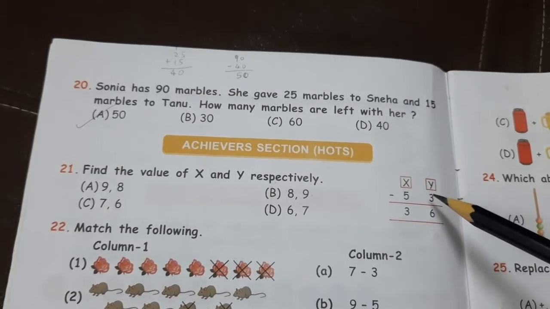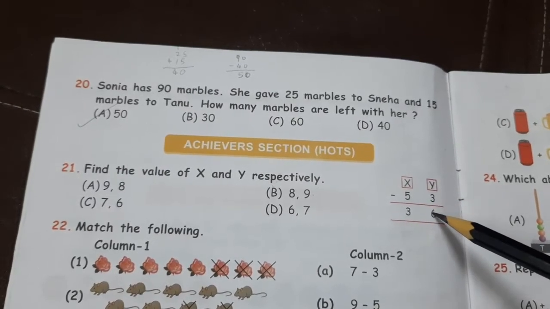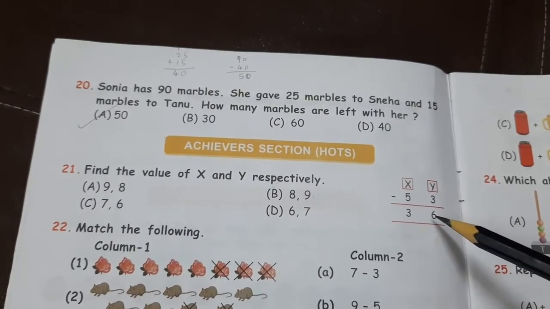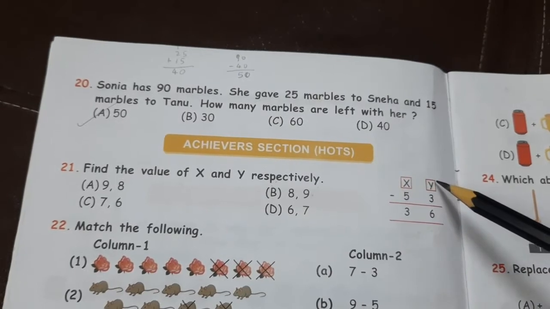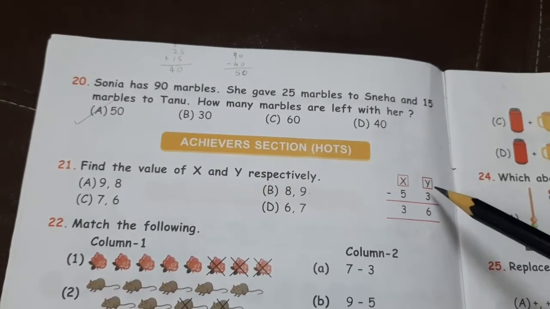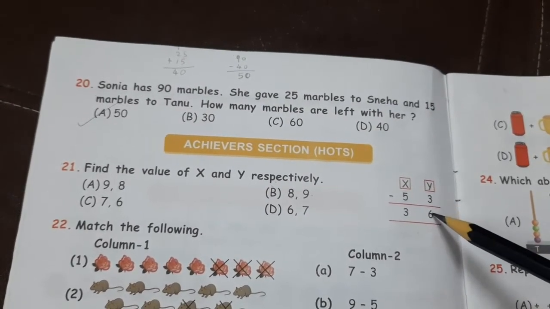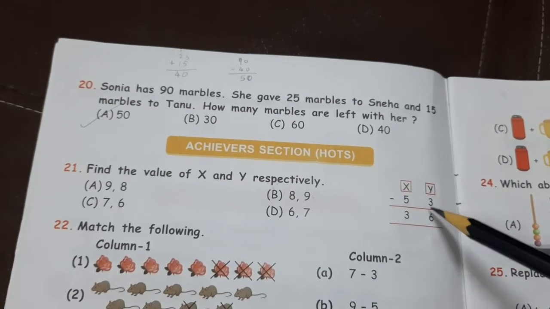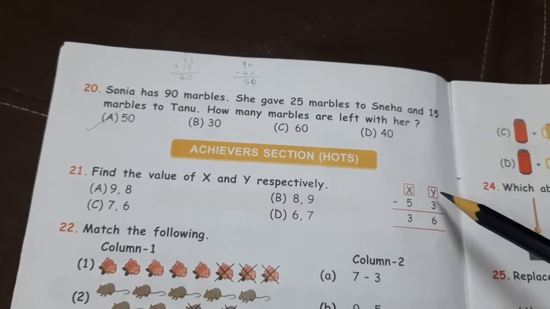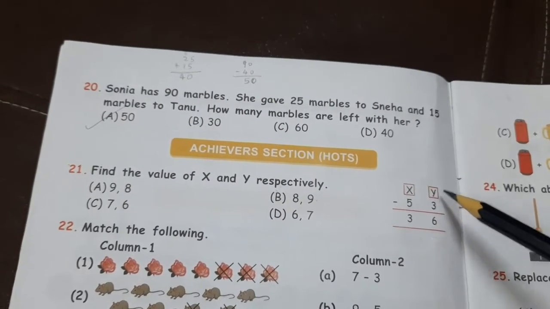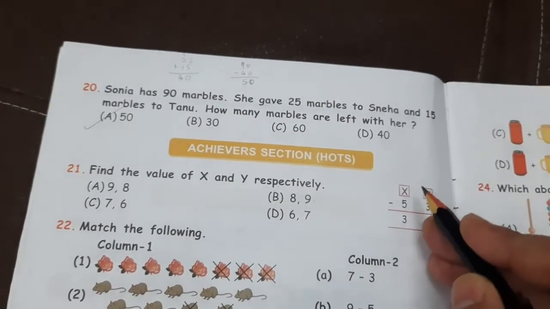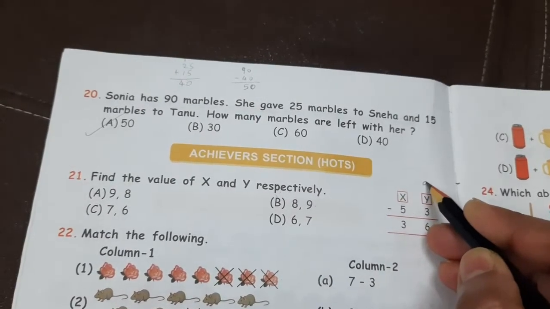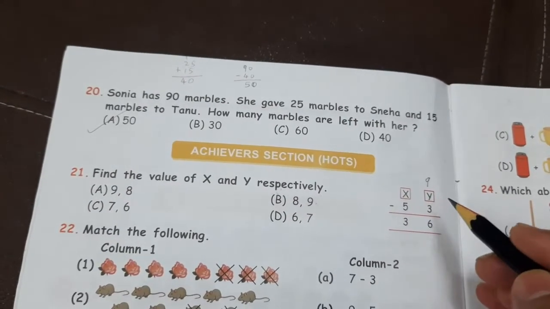Which means 6 plus 3 that will be 9. So 9 में से 3 अगर आप subtract करोगे तो आपको 6 आएगा ना, right? So because यहाँ पे subtraction दिया है you can do the reverse. So y is equal to 6 plus 3 which is 9. Okay, so now we have got value of y which is 9.